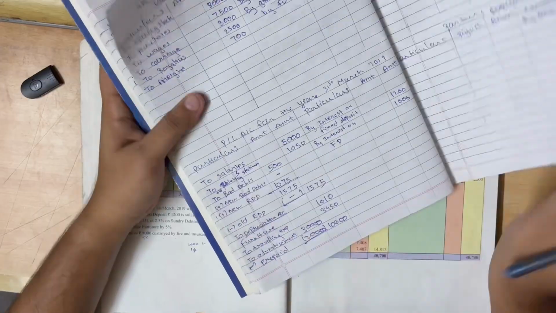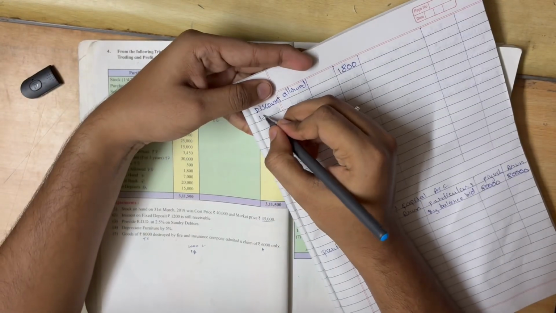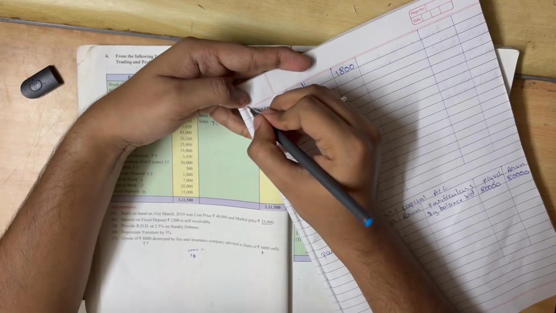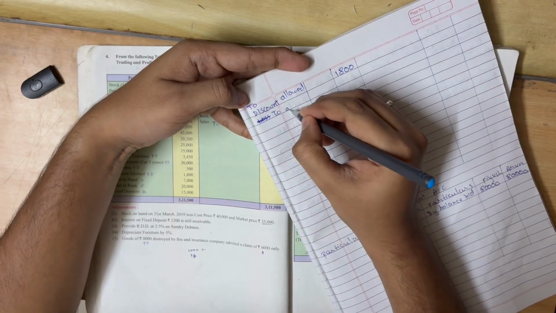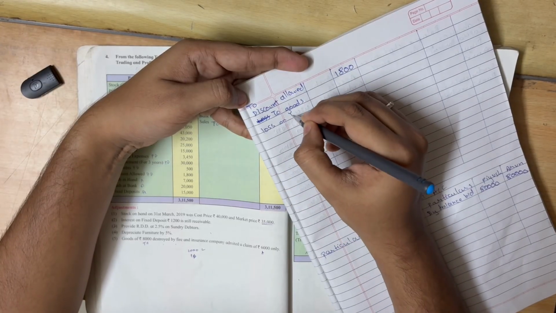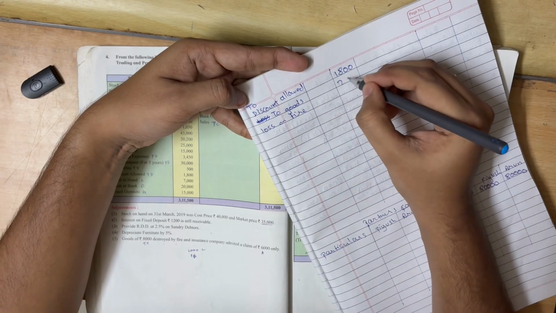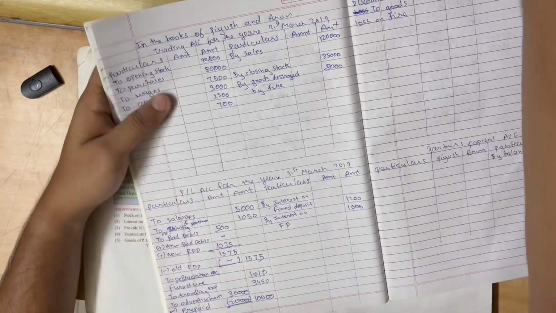The 2,000 rupees loss will come under the profit and loss account debit side. So to goods loss on fire, which is 2,000. Now nothing is left, we just need to calculate.